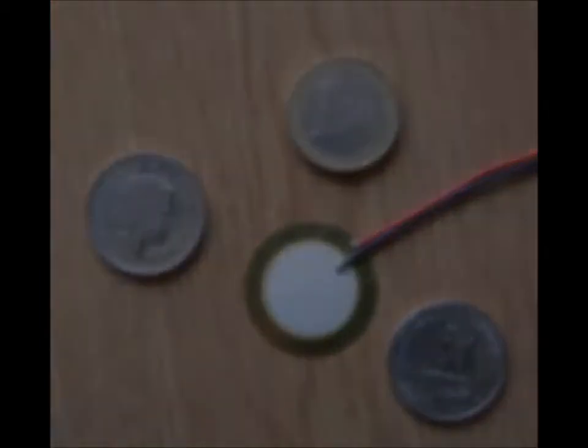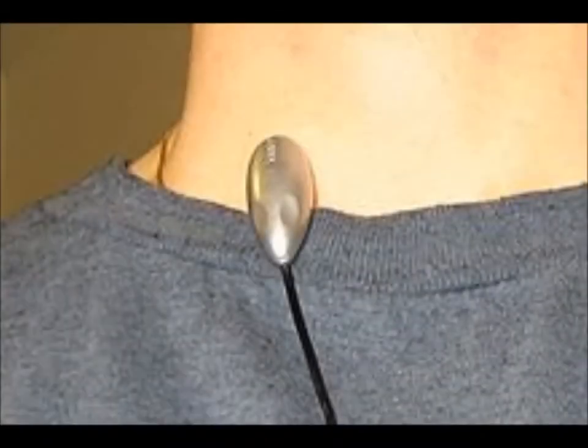Lavalier or electret microphones are small, dynamic, omnidirectional microphones used for television, theater, and public speaking applications in order to allow hands-free operation. They are most commonly provided with small clips for attaching to collars, ties, or other clothing.